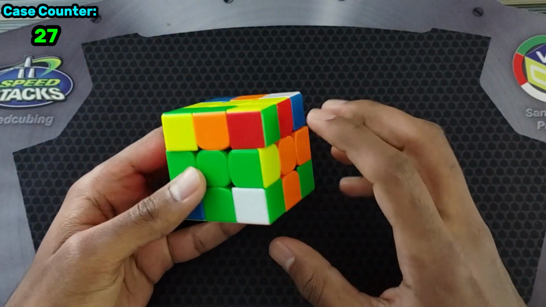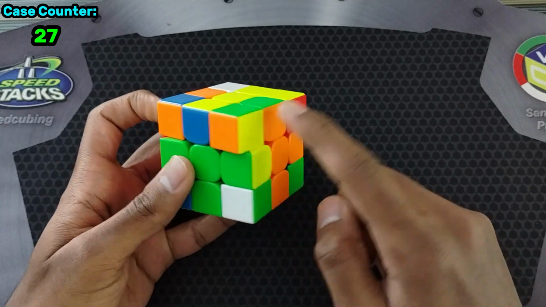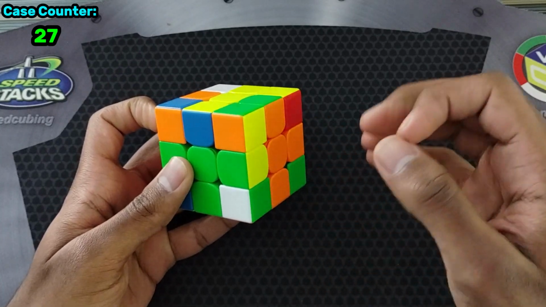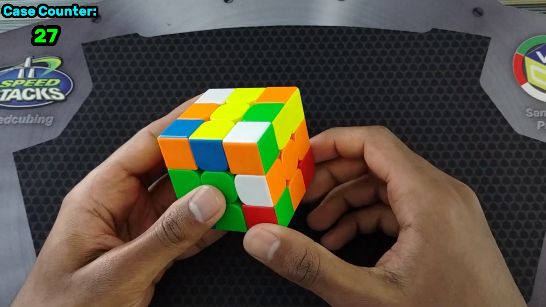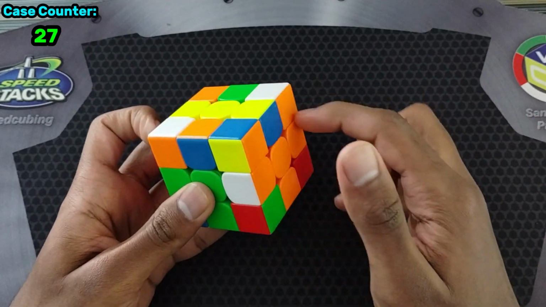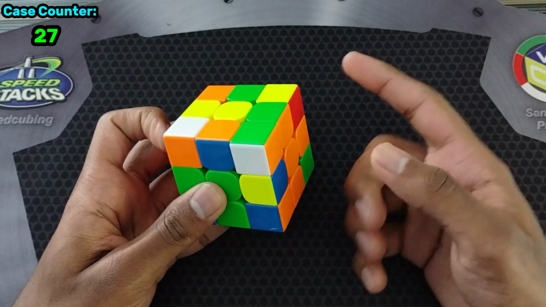So again, the logic for these cases with corner in slot is always going to be to pair the edge with the center. And we did that with the white on top cases. So you should remember that and be like, oh, okay, now I hide the edge and bring the white over to the edge. So when I unhide it, it's paired.